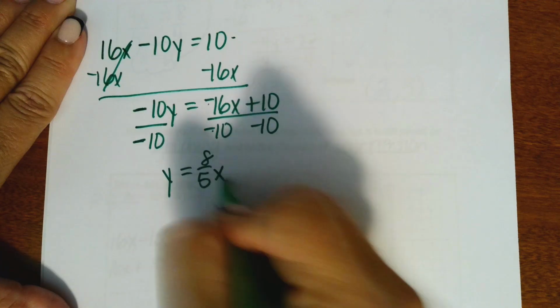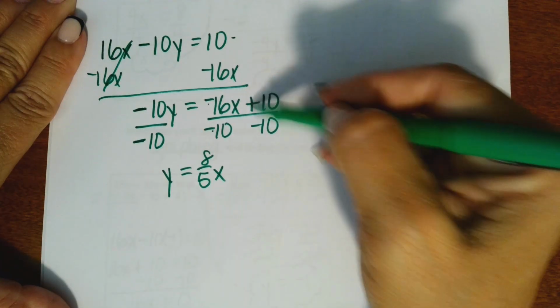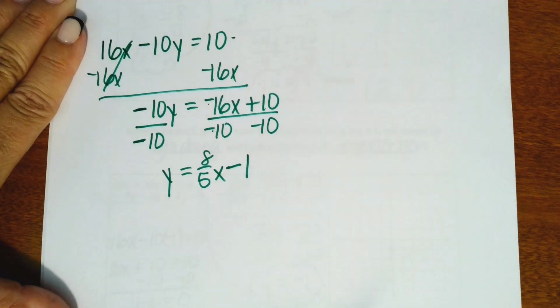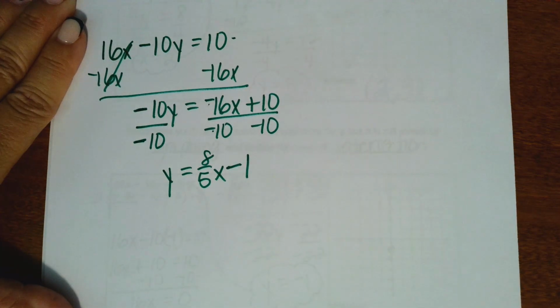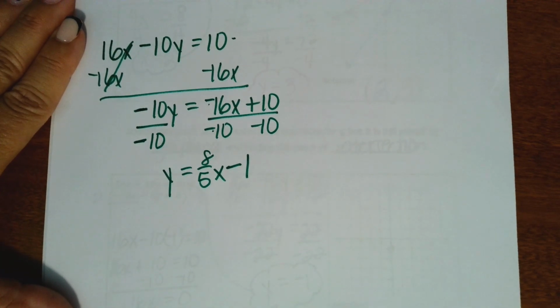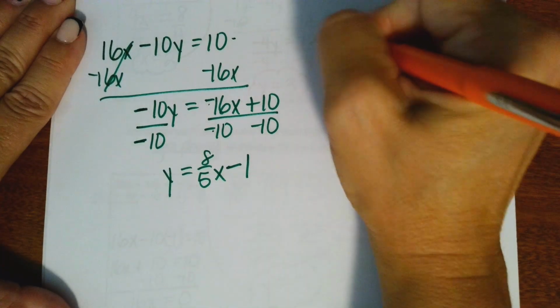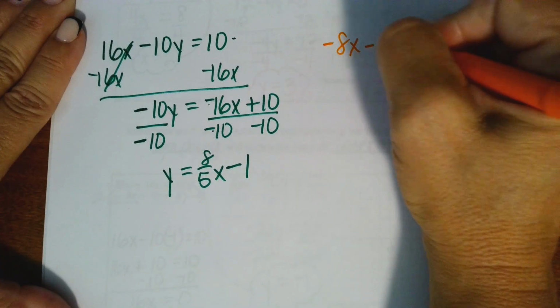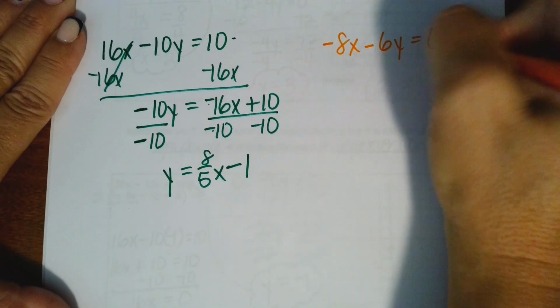And then positive divided by negative is negative. 10 divided by 10 is 1. Okay? All right, so let's go ahead and grab another color here, and we're going to solve the second equation, which was negative 8x minus 6y equals 6.